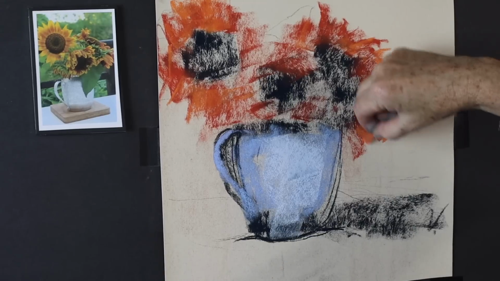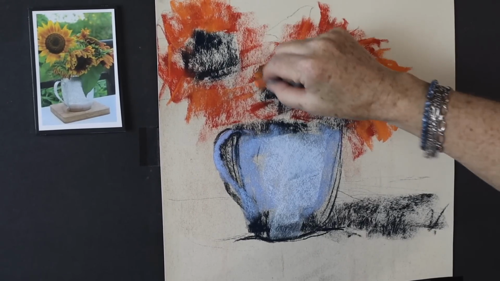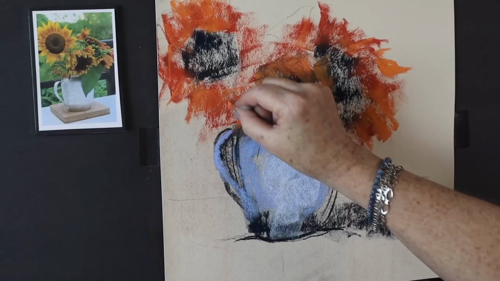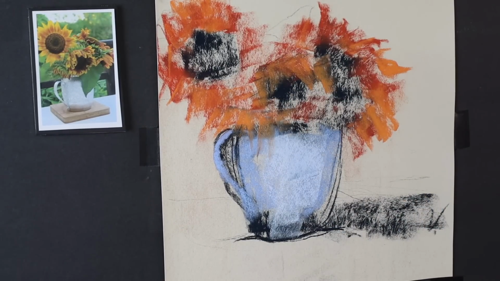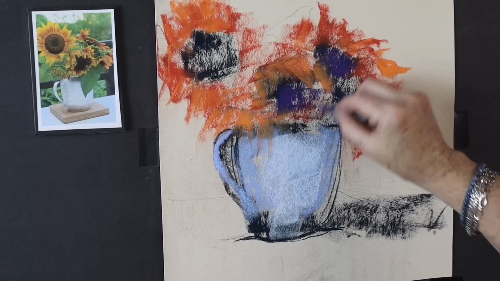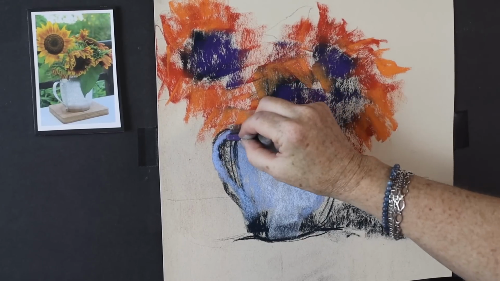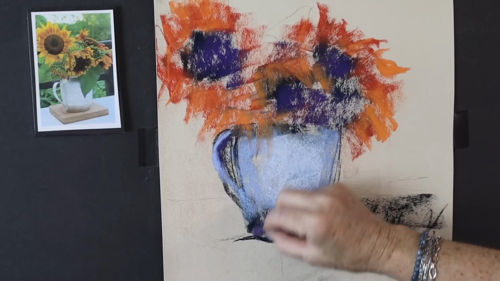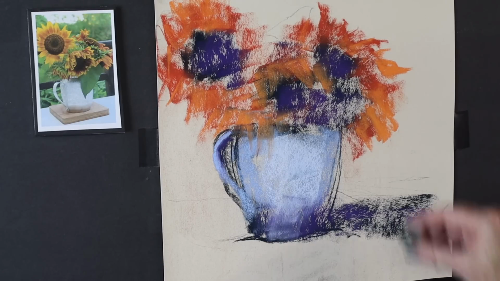I'm just making marks to suggest those petals. And I'm doing this because I don't want it to look like they're just cut out and pasted on. Now I'm going to take a little bit of purple and layer that on the dark areas that I've already established. Alright, so what is left? We've got some green leaves, so let's block those in.